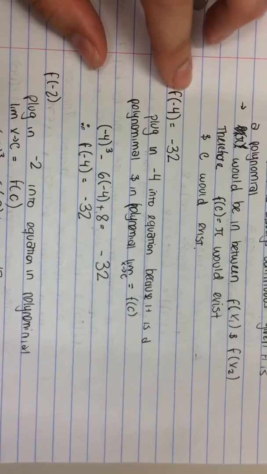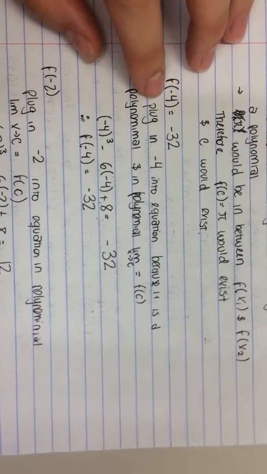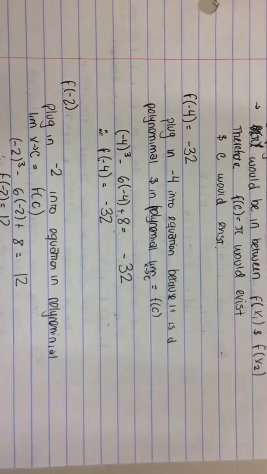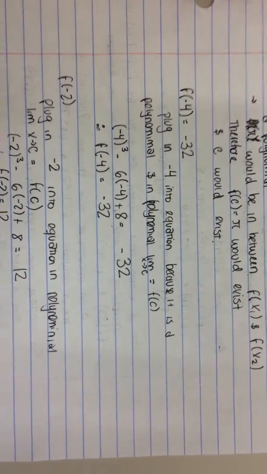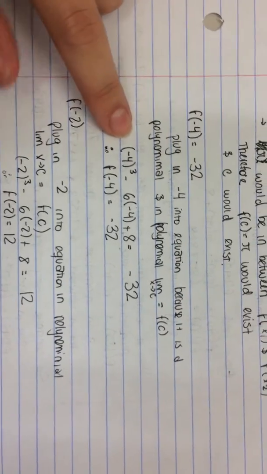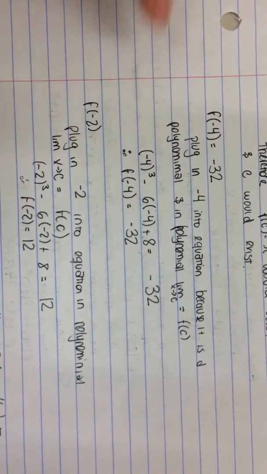So f of negative 4 would be our first value that we're trying out. So you plug in negative 4 into the equation because it is a polynomial, and in a polynomial, the limit as x approaches c is f of c. So as you plug in negative 4, you get f of negative 4 is negative 32.